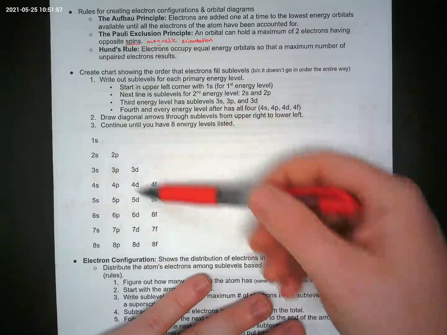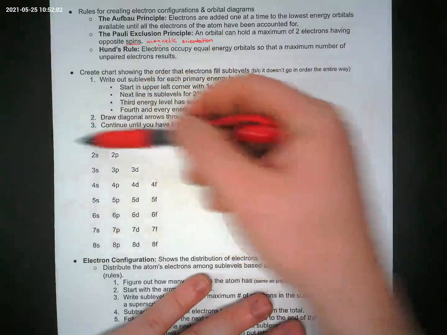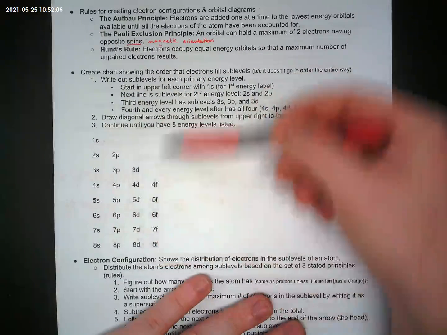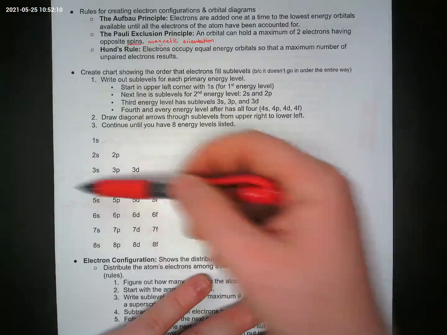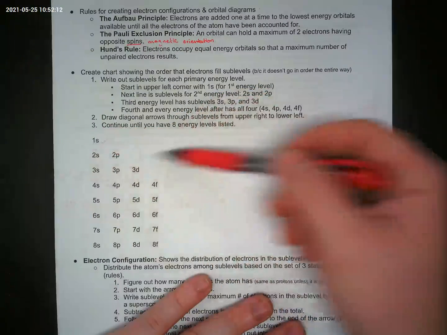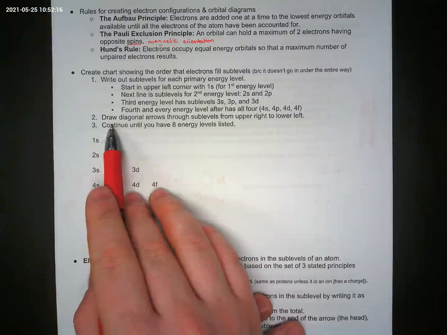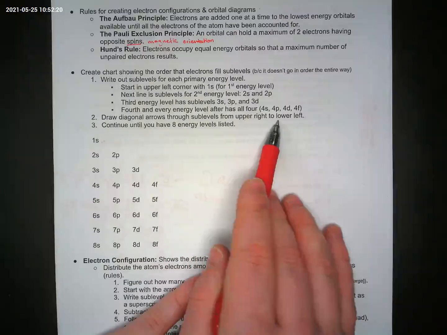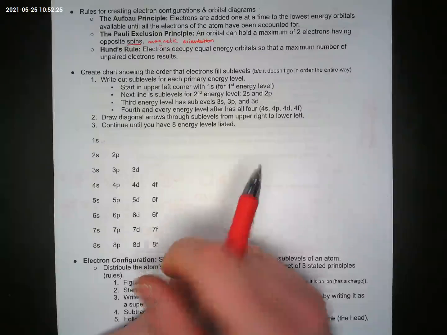So we kind of see this pattern going on in how we lay this out. We've got principal energy levels, and then in the rows we've got the orbitals. Now, if only we could read it from left to right like this. We're not going to be able to read it like this. We're going to draw diagonal arrows through the sublevels from upper right to lower left. And I'm going to do one even more, just so we don't get confused here.